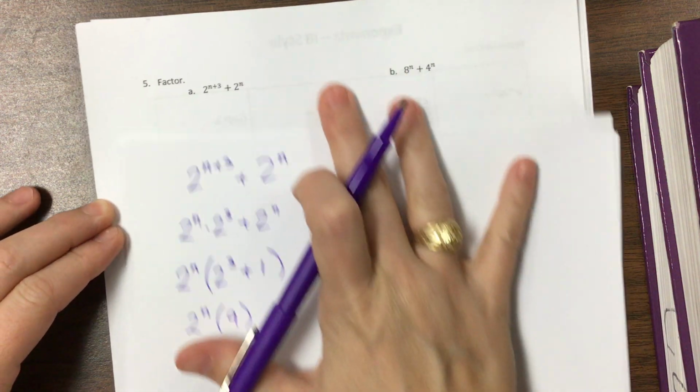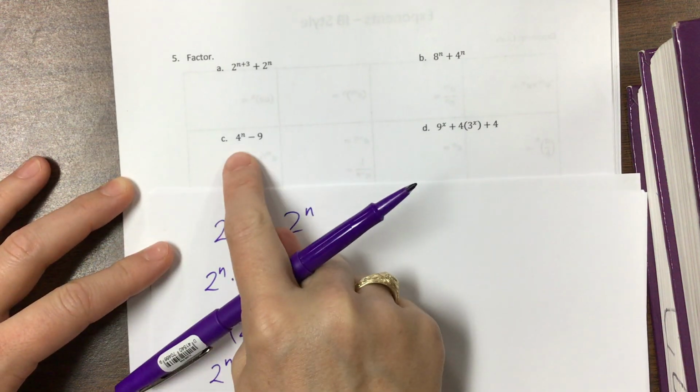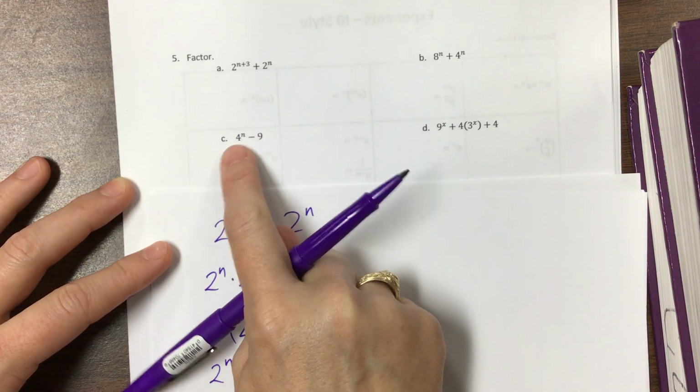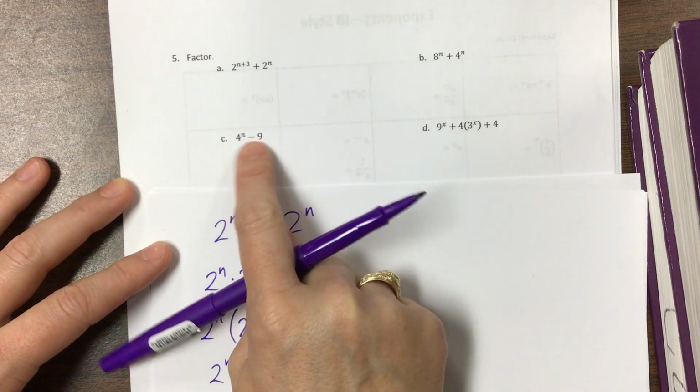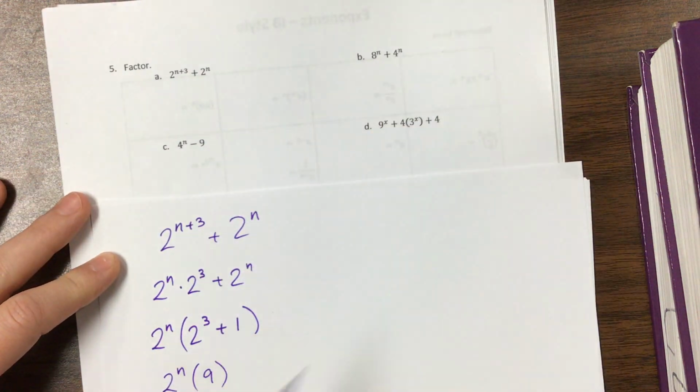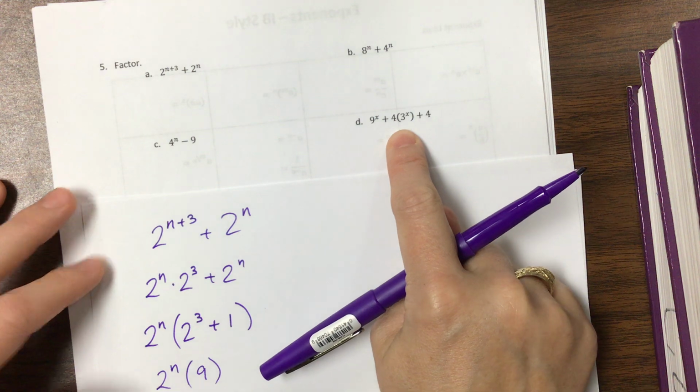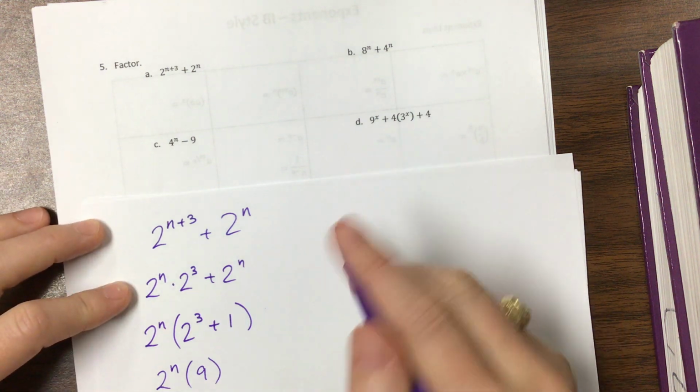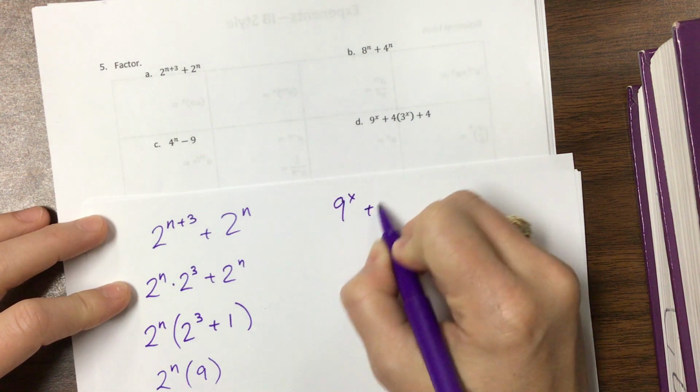And then let's look at C. Notice these are actually both perfect squares, so this is the difference of squares. Try that. I want you to try this one by yourself.